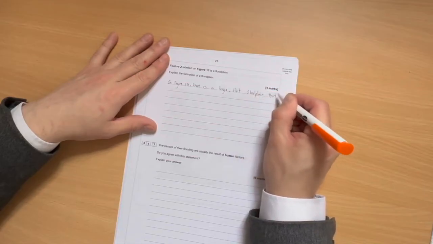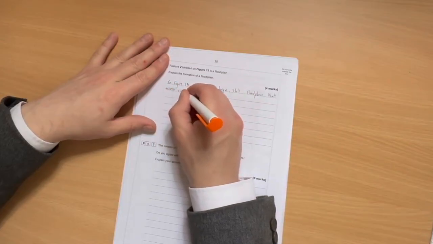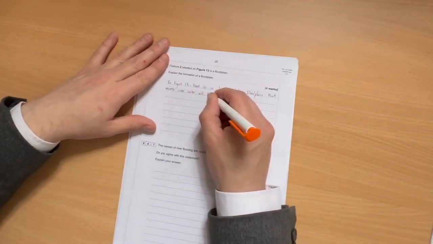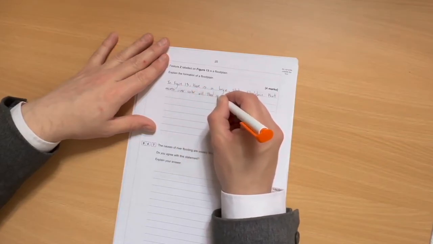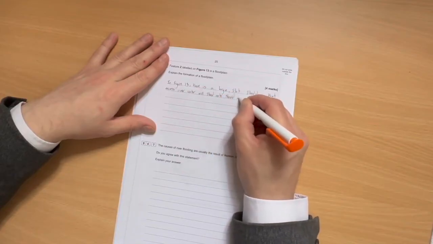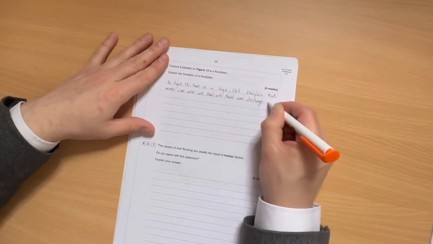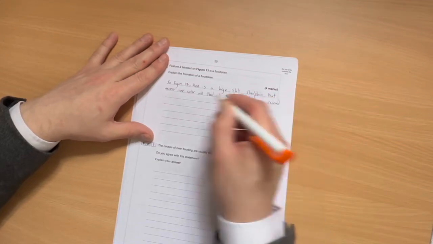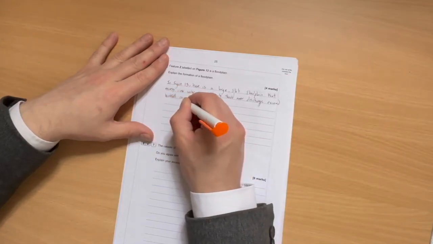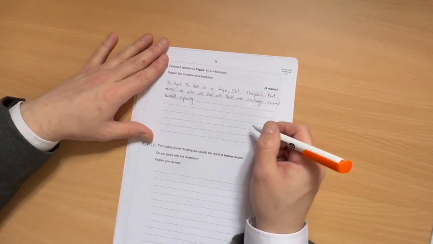That excess river water will flood onto it should river discharge, that's the amount of water in the river, exceed bank full capacity. So we're using some complex terminology there.